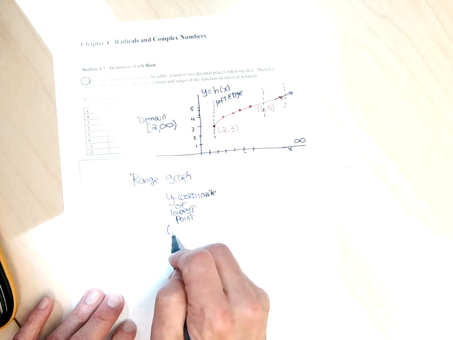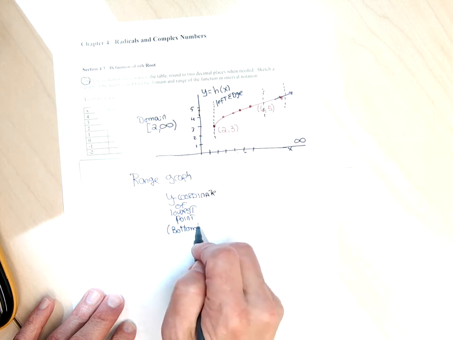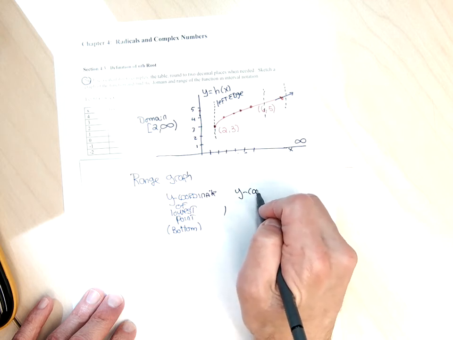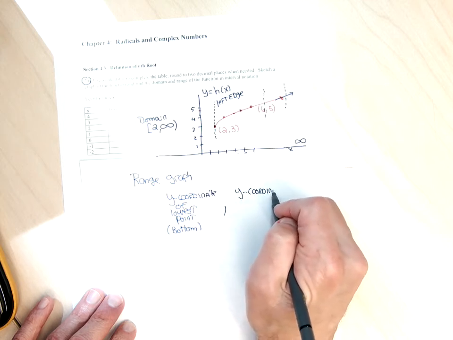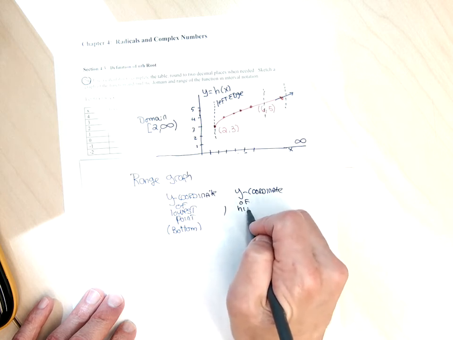I usually say it's the bottom of the graph. Comma, the y-coordinate of the point that's at the top of the graph, or of the highest point.